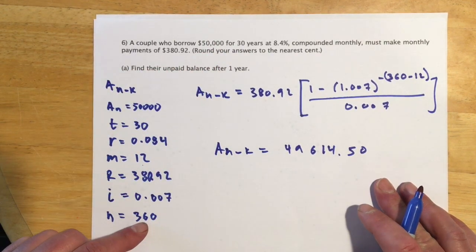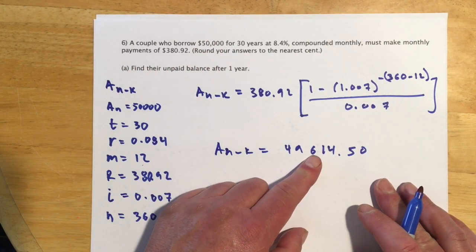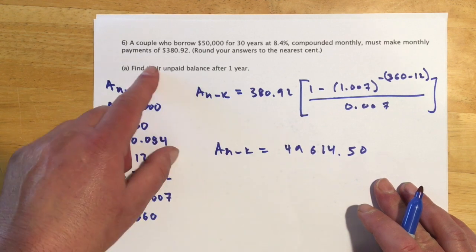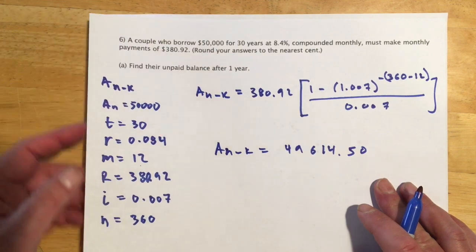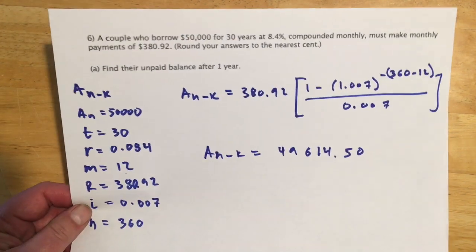So that first year that they borrowed, this would be like a mortgage, except it's much too small for Seattle. But in that first year, they only paid off, like, not very much money. They borrowed $50,000. They still owe $49,600 after making all these payments. So they totally get you that first year on mortgages.